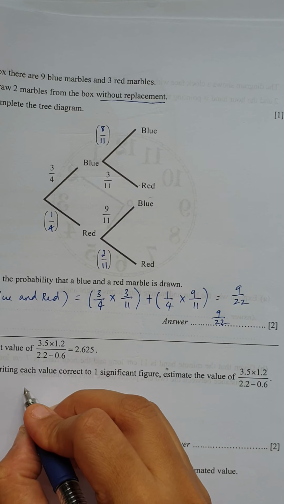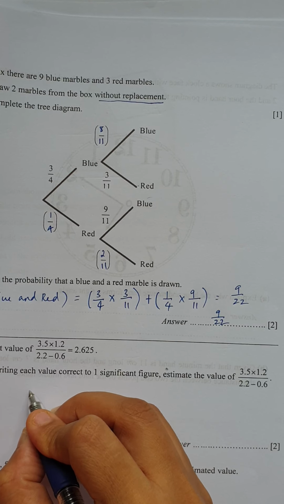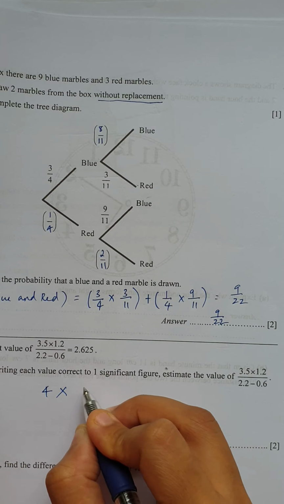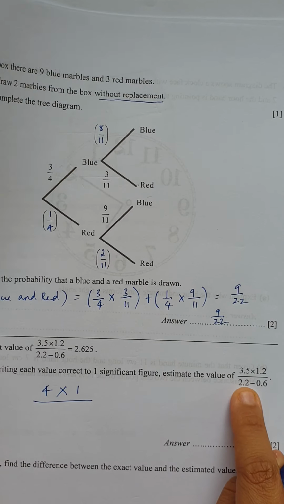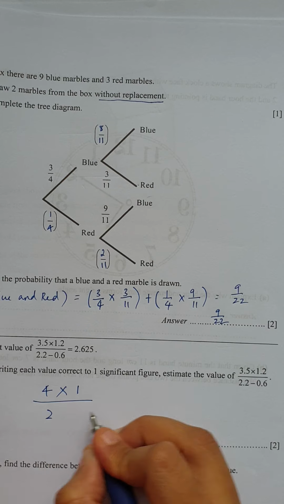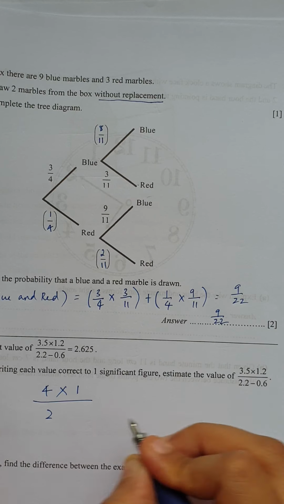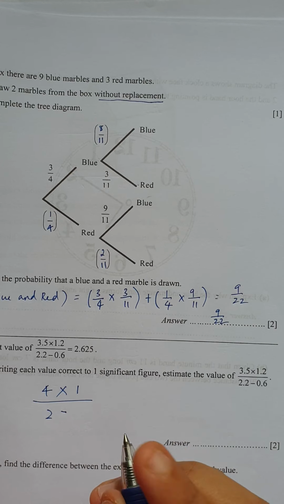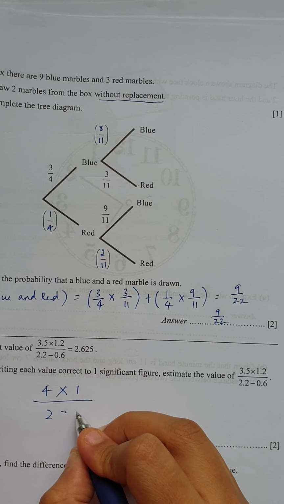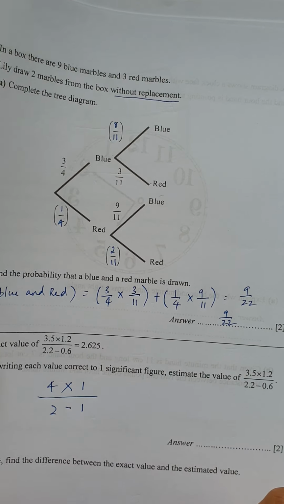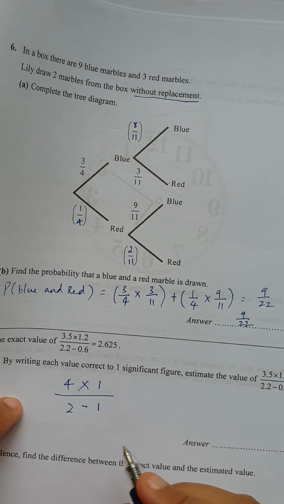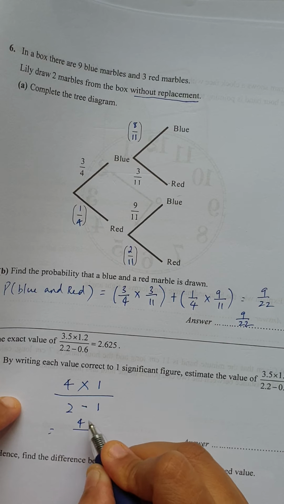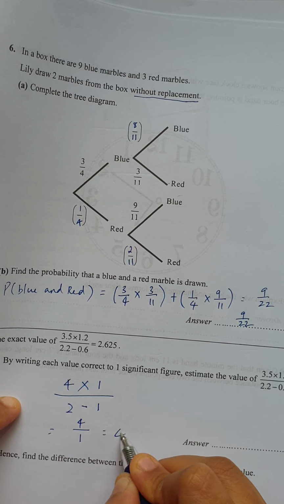So 3.5 to 1 SF will be 4, times 1.2 to 1 SF will be 1, over 2.2 to 1 SF will be 2, minus 0.6. Okay, so 0.6, if I have to estimate it, it will just be 1. Once you estimate it like this, 4 over 2 minus 1 is 1, which is your 4.